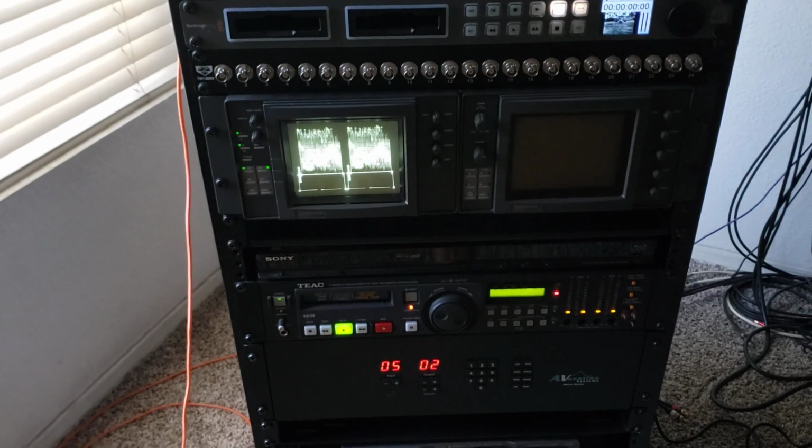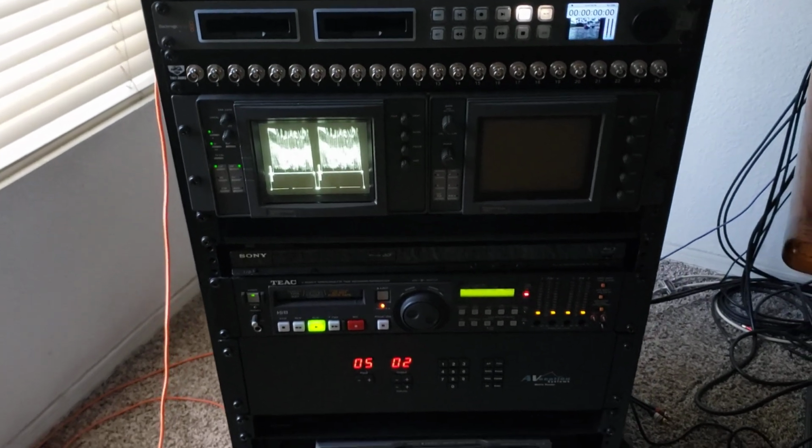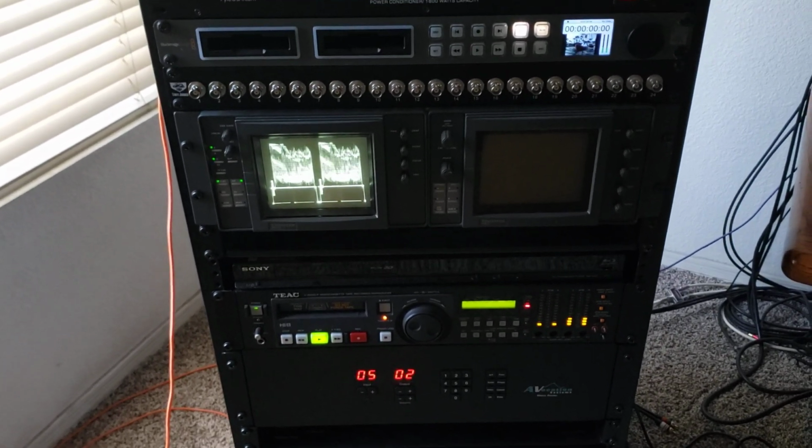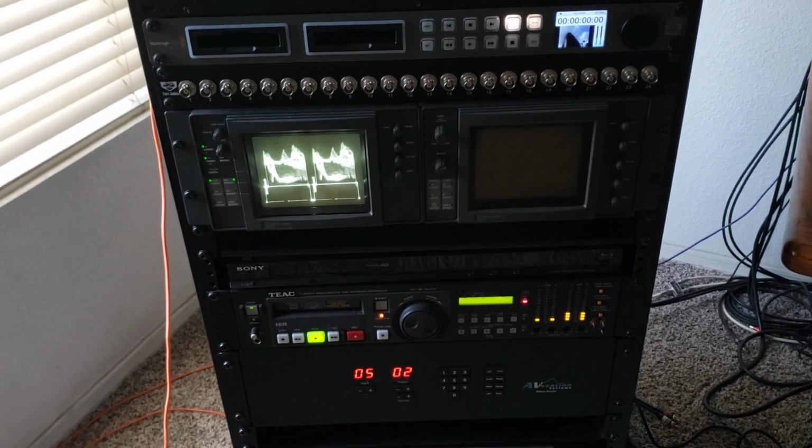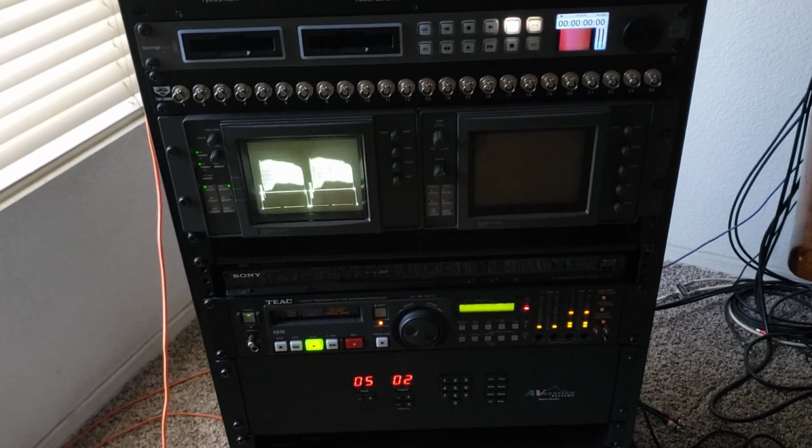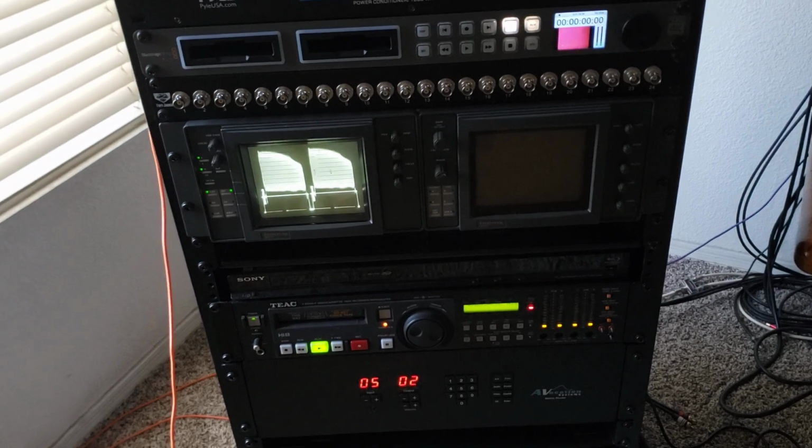These vector scopes are really good to have, but when you're doing video production work, it's a must. You've got to have one of these. That way you can always get your levels at 100%, and you're not going to oversaturate your video.